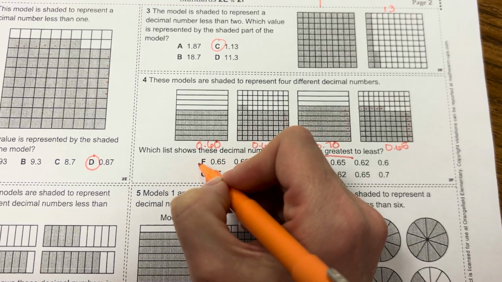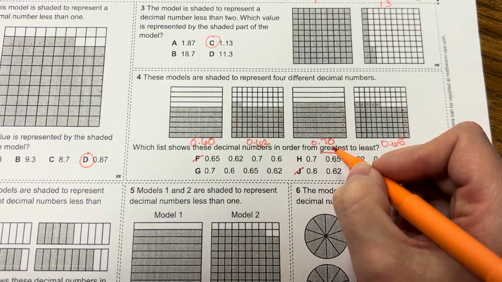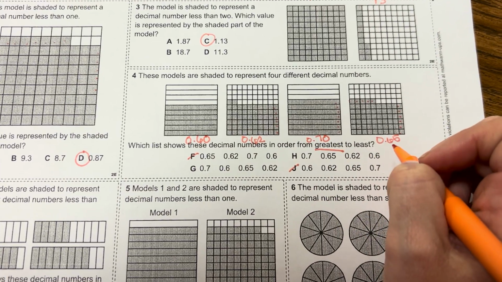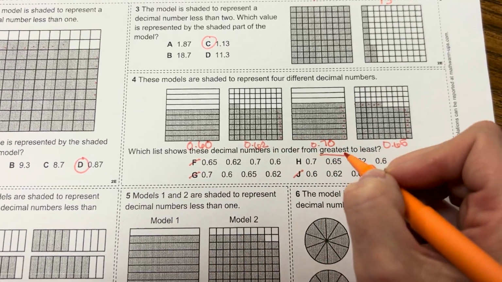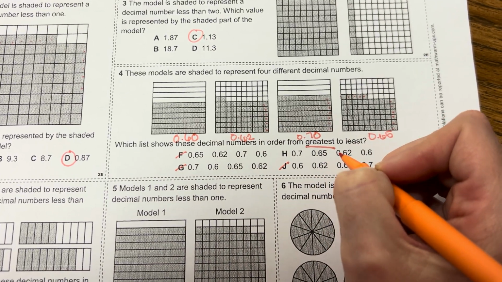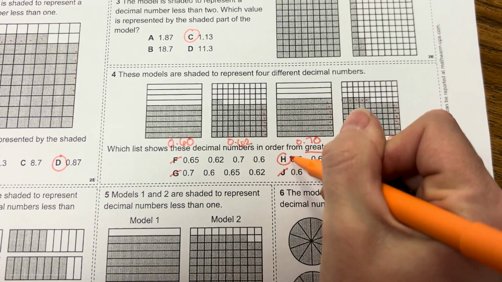Okay, so we can get rid of F and we can get rid of J. Then the second largest one is going to be 65 hundredths. So that's going to be this one, then 62, then 6 tenths, or 60 hundredths is going to be the least. So our answer is going to be H.